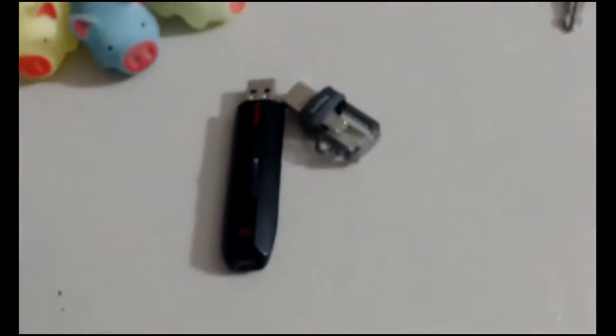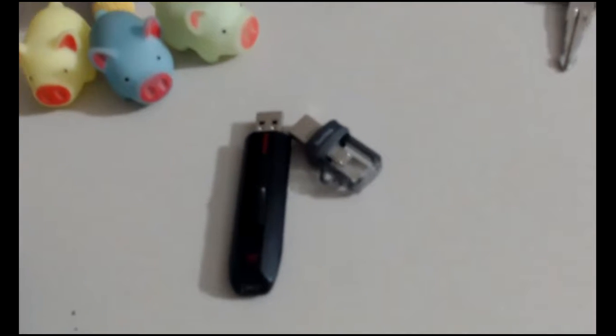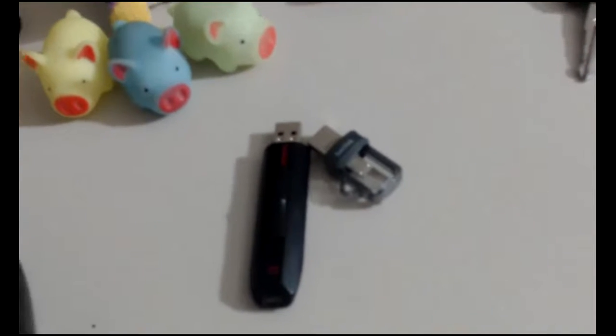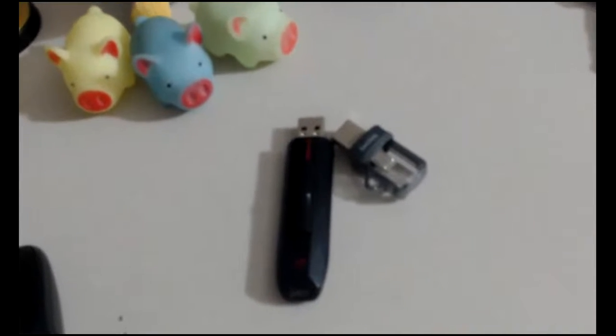What are these? What do we call this? Okay, keys now. So there are some keys. What do we call this? You can call it memory stick or flash drives. So there are some memory sticks. There are a few memory sticks. There are 2 sticks. Memory sticks, all right.